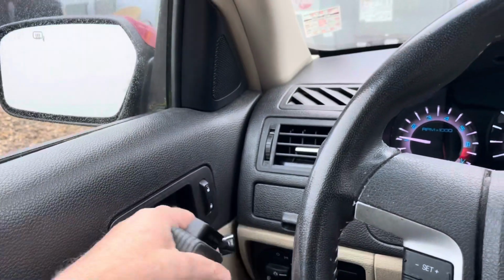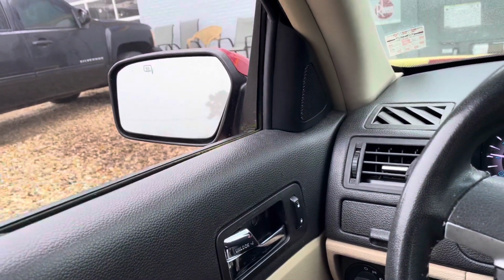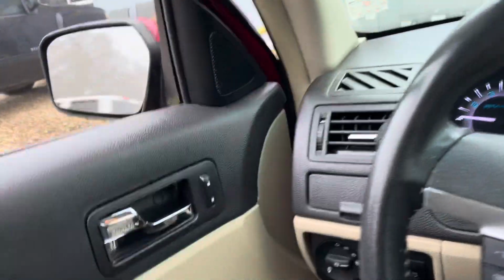Oh yeah, I forgot he said his inside door handle's broke too. I gotta look at that. All right, so I gotta let the window down. Open the door.